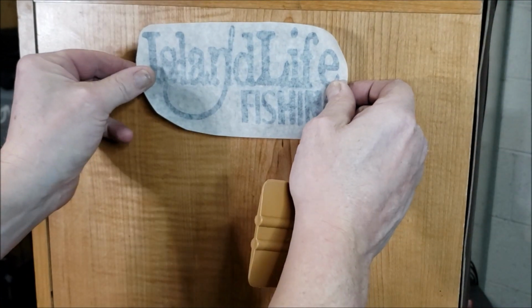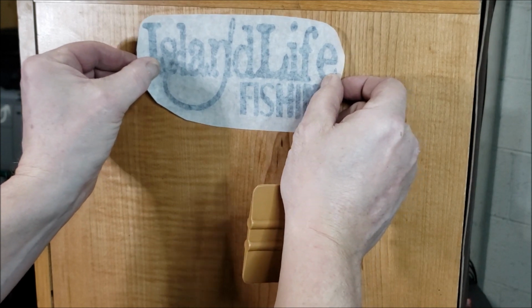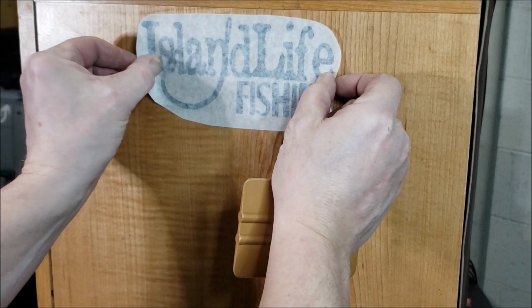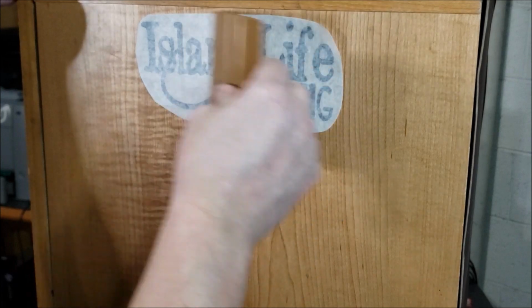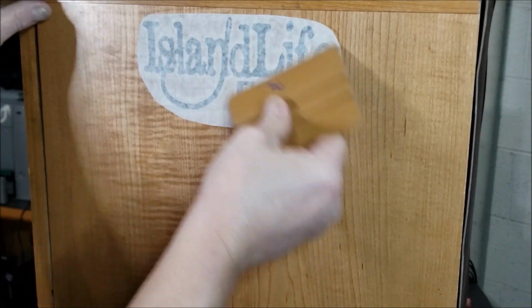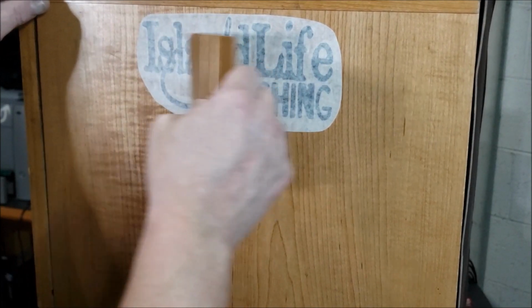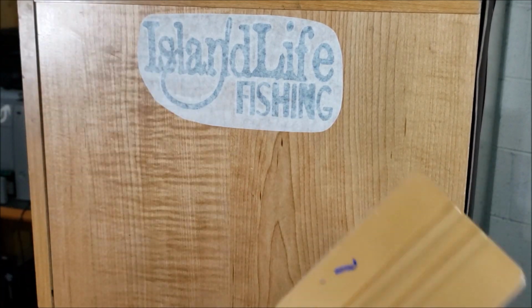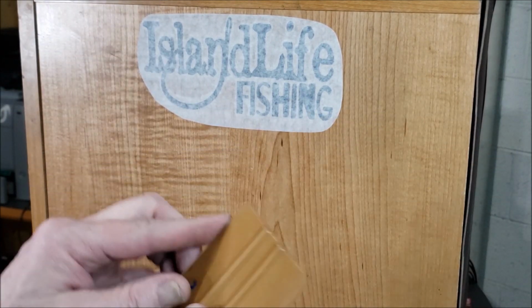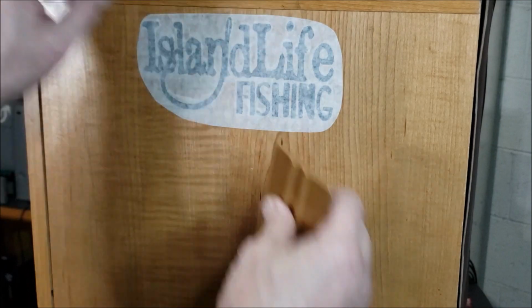All right, so you just kind of get it right where you want it. And with these stickers, you kind of only get one shot. Well, I call them stickers. Once it sticks, you know, it's there. So you just use a credit card or any kind of scraper that won't damage this. It'll just run across it.